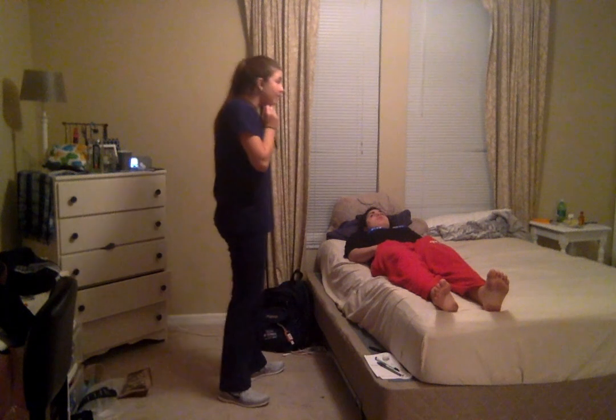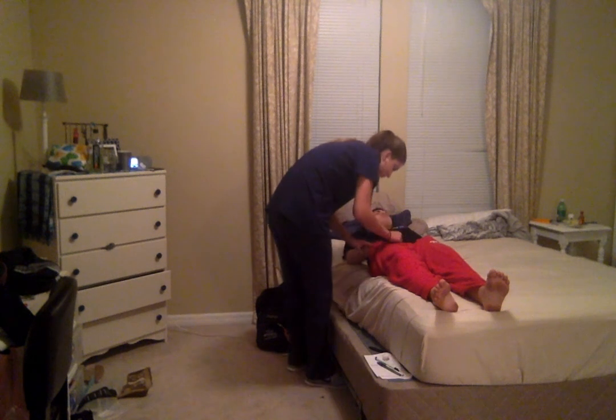So I'm going to use the bell of my stethoscope, and I'm going to start with the carotid in the neck. I'm looking for the bruit on both sides, looking for any sounds. Perfect. And then I'm going to do the femoral. Move your hands real quick. Perfect.